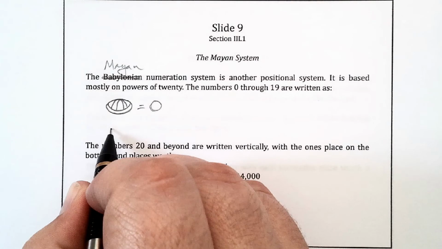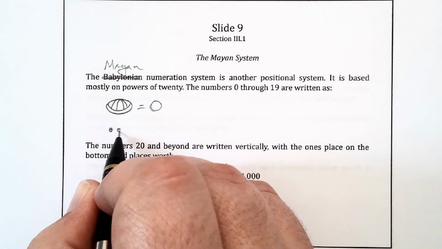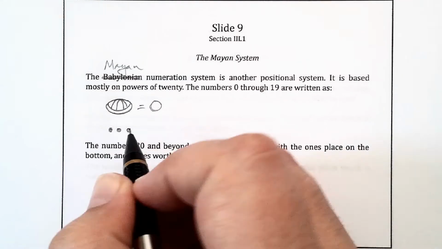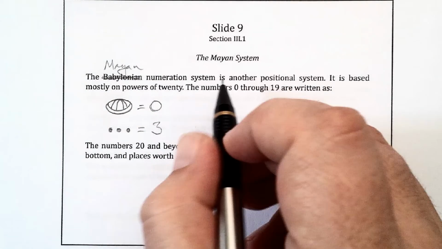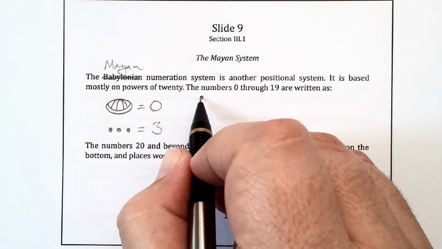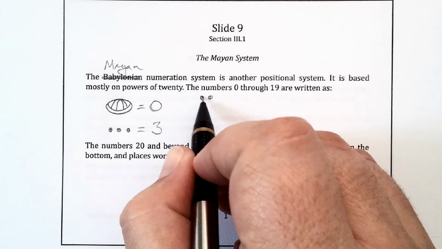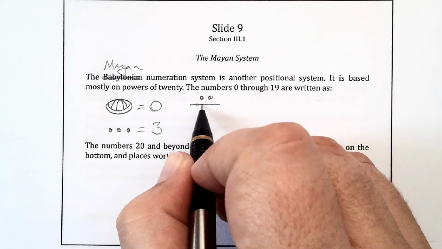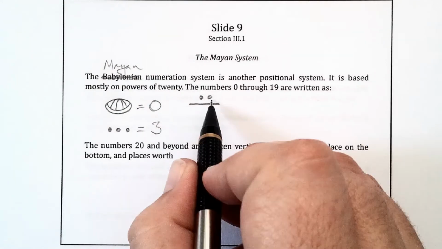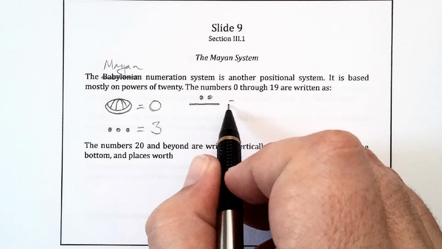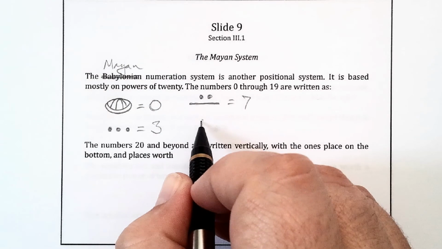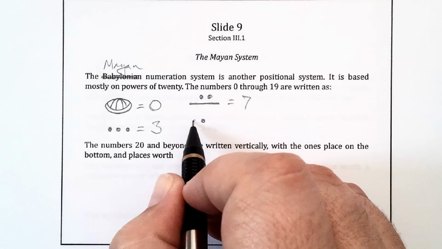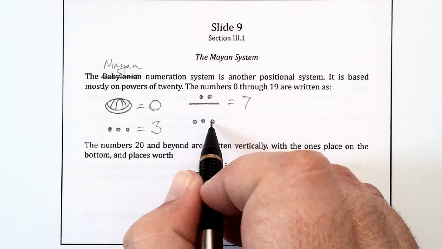So, for instance, if I wanted to represent 3, that would be 3 dots. Or 2 dots in a bar. That's 2 1s and a 5, so that would be 7. Or let's say 3 dots and 2 bars.